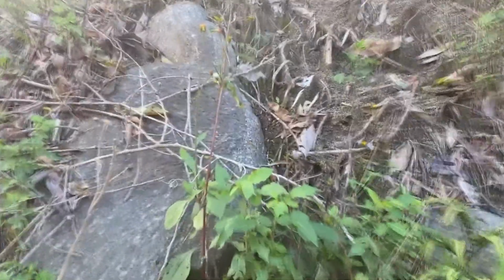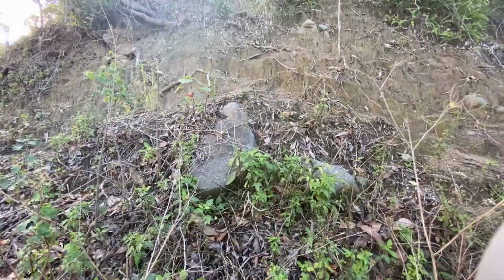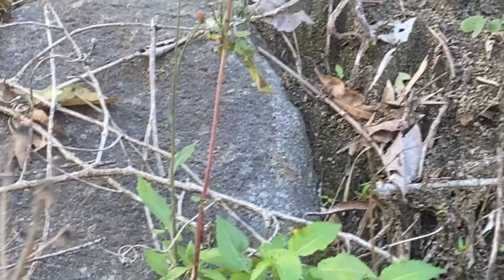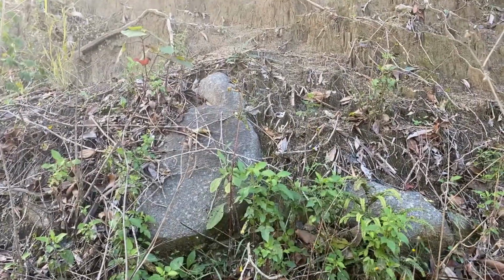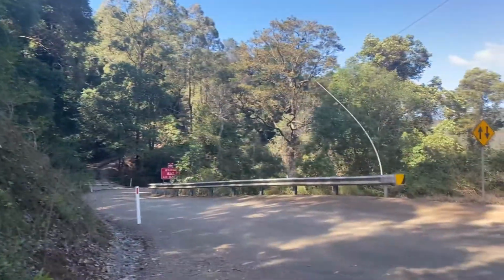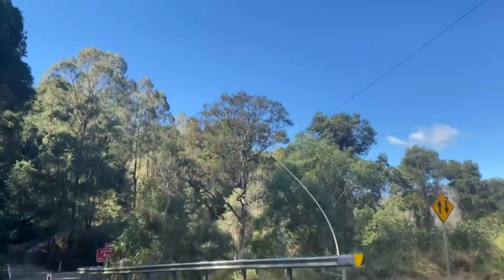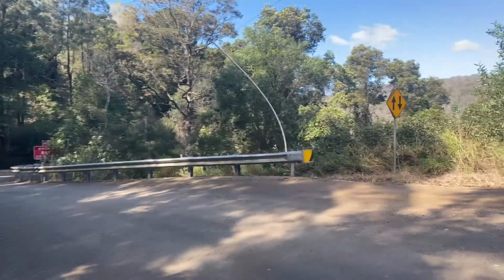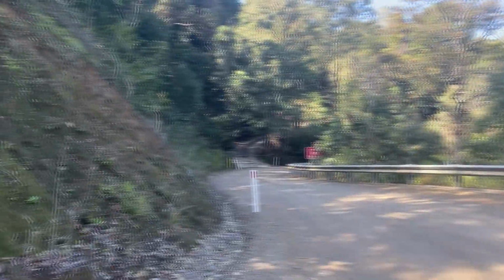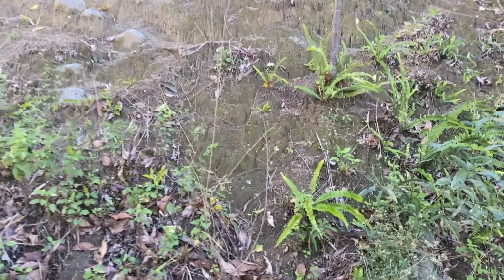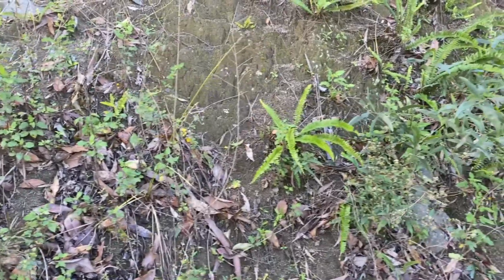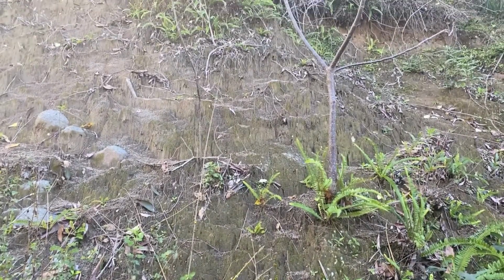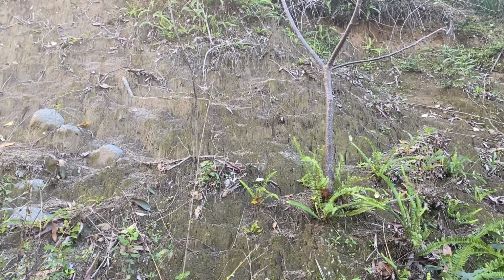Oh, look at that. This is pretty old. Now we're talking 220 million years old. And yeah, this used to be deep underground. And now it's not. So an awful lot of erosion has gone on.